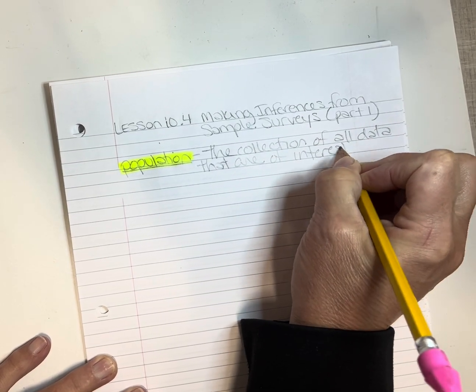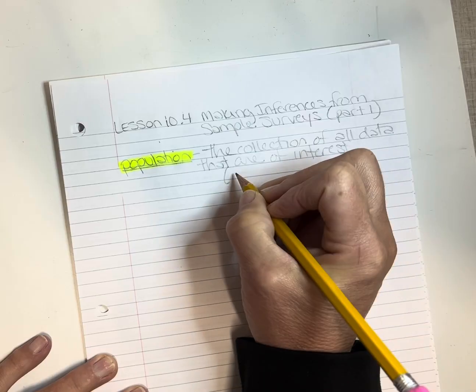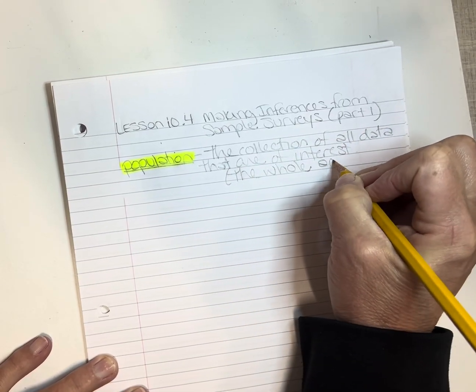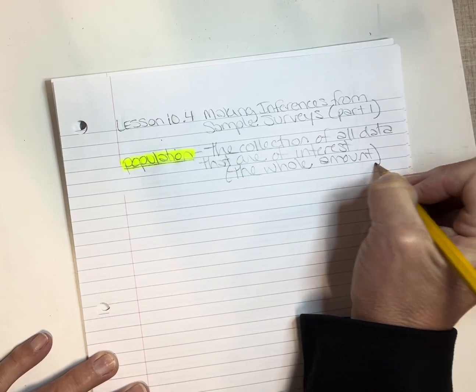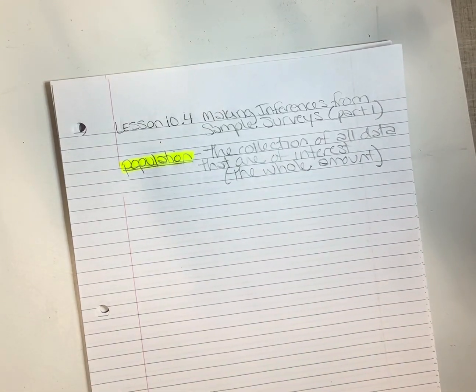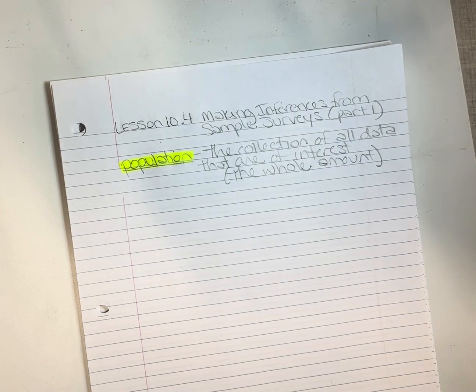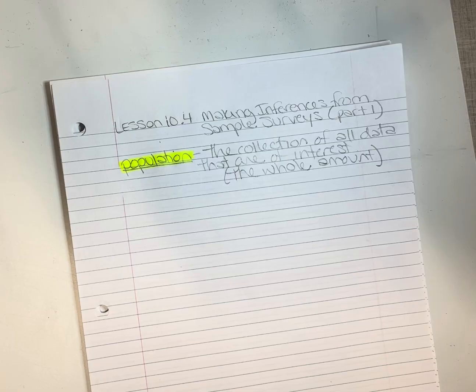So that's a weird way to say it, but it really means the whole amount. So like if we wanted to do a question for all 7th graders, well, where are all the 7th graders? The whole United States, right? Okay, so the population would be all 7th graders in the whole United States.